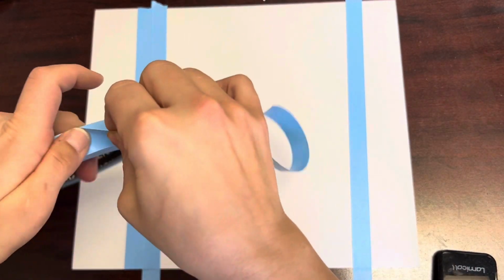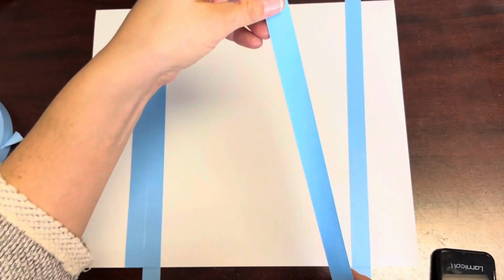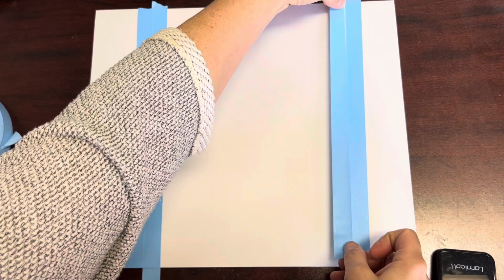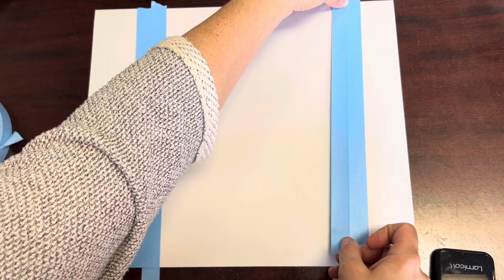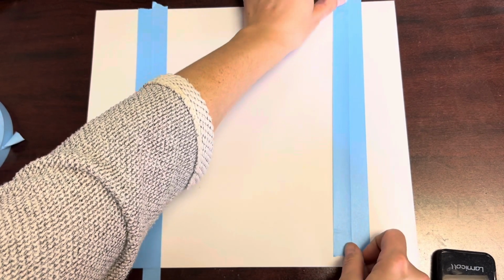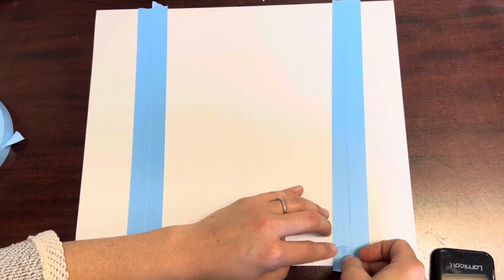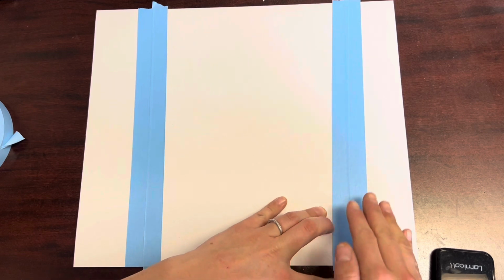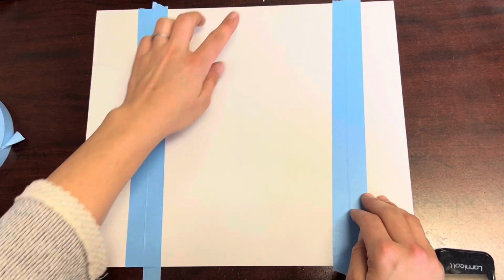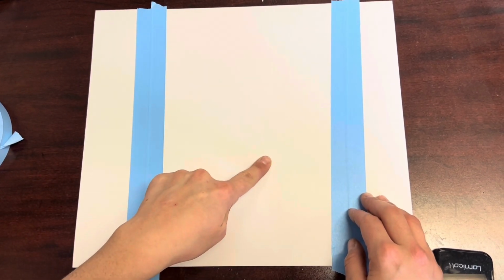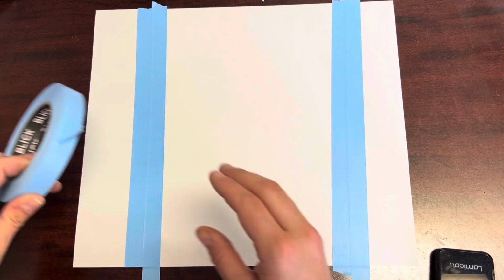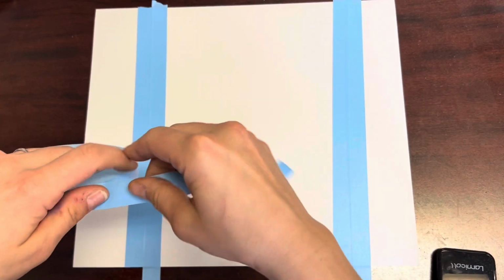To create a sense of depth in my space, or to give the illusion that some trees are in the foreground and some trees are in the background, I need to have varying lengths of my tree trunks or different lengths of tape, marking off where I want my trees.